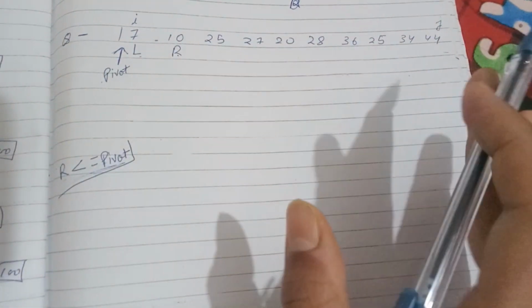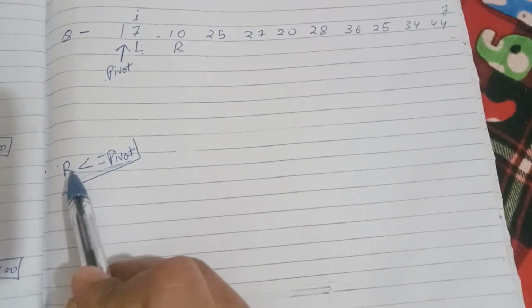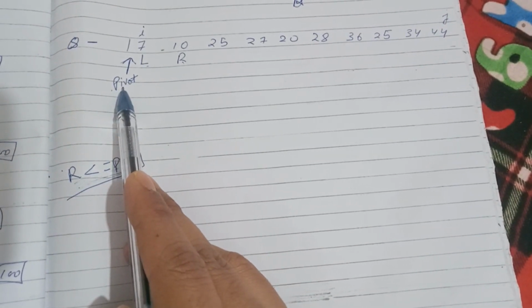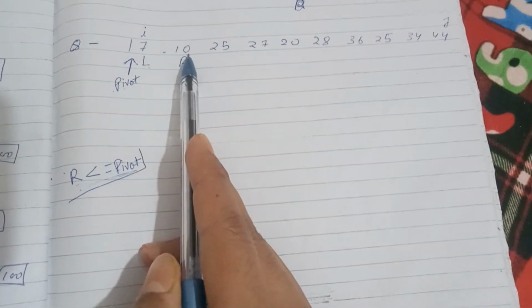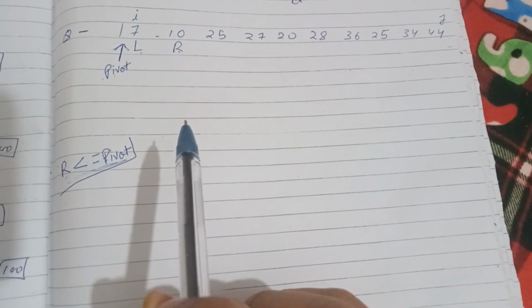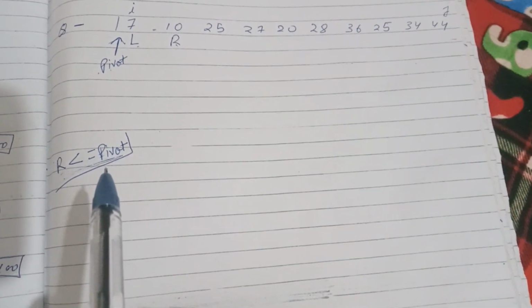You do not need to do any other thing. You check, is R smaller than or equal to the pivot element? Yes, 17 is smaller than or equal to 17. What you have to do, listen to it carefully and fit it in your mind because this is very useful for yourself.